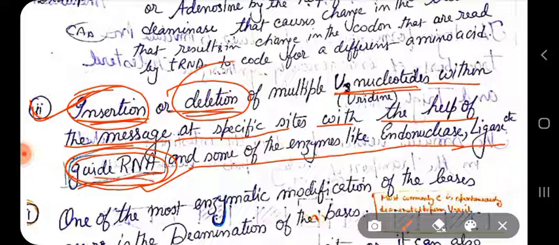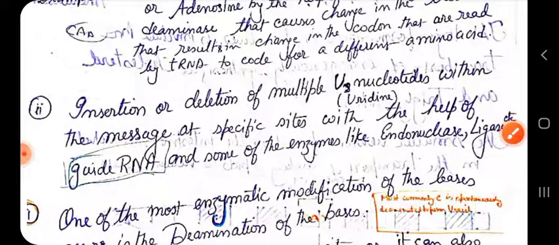Actually, guide RNA base pairs with the specific site of the mRNA to be deleted or inserted. Then with the help of enzymes like endonuclease, we cleave them. Then with the help of an RNA dependent polymerase enzyme, we insert nucleotides like uridine. You will see them with the help of an example. And then with the help of ligase, we join them. So in these two ways, RNA editing can be done. I hope you have understood this part.